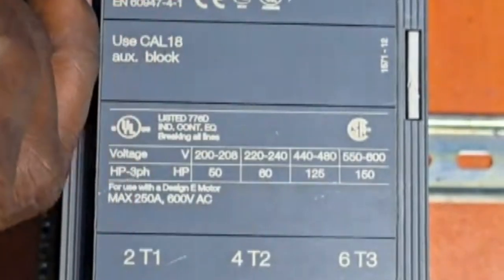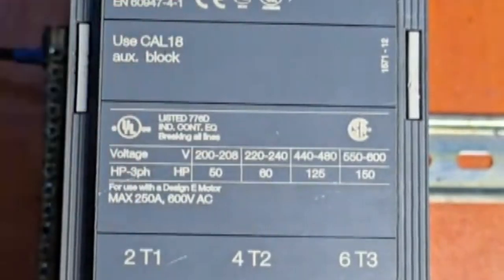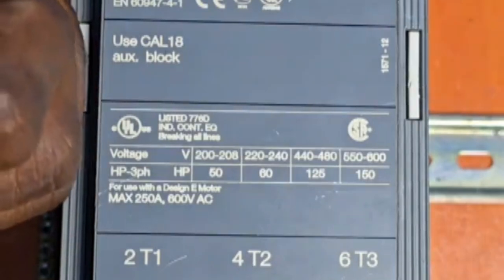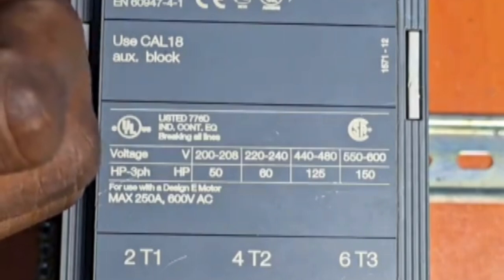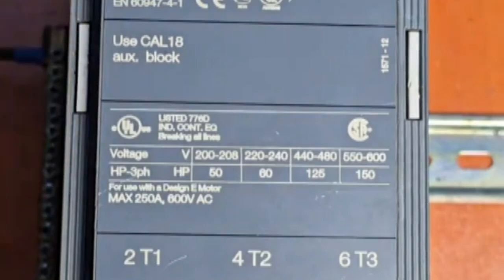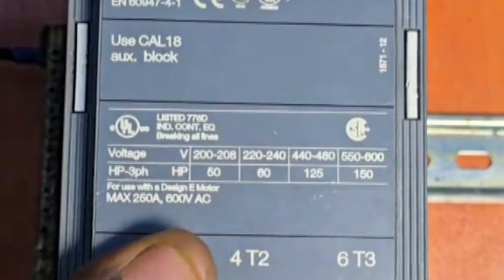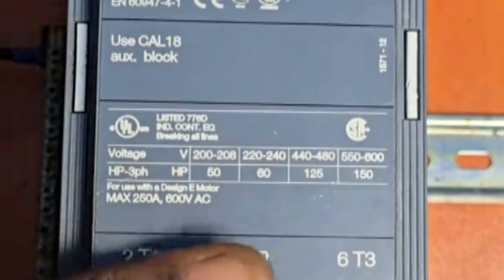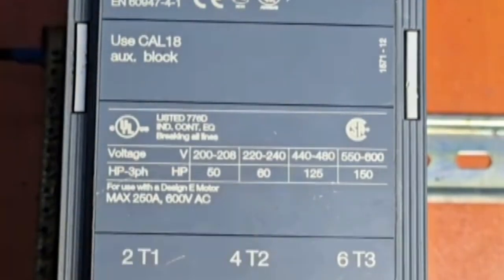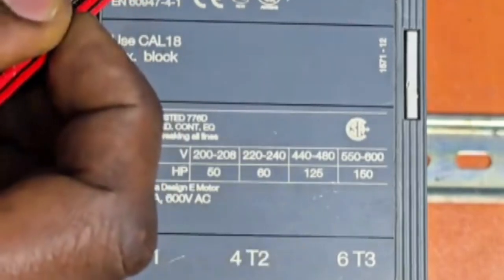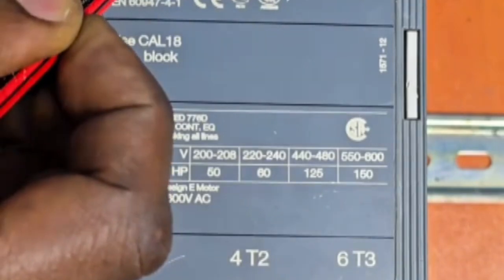And then we have Ith here. This stands for the conventional thermal current. What that thermal current stands for is the maximum current this contactor can handle without overheating. That is the maximum current this contactor can handle for a prolonged time, typically about 8 hours, without overheating. And that current is rated at 275 amps.